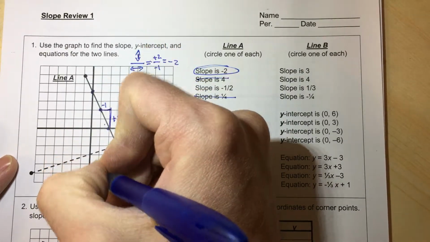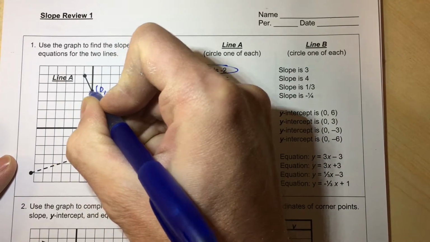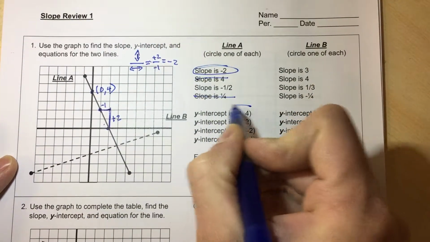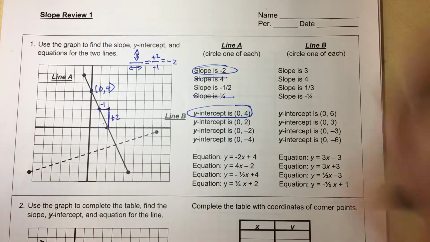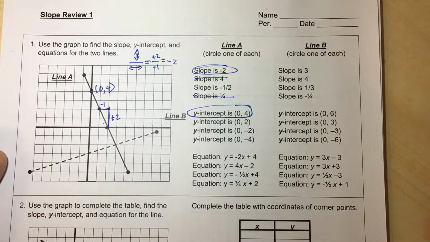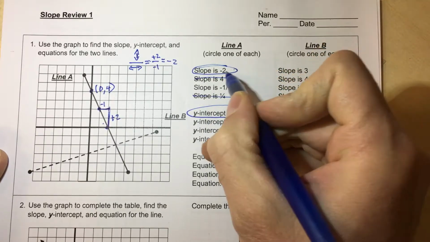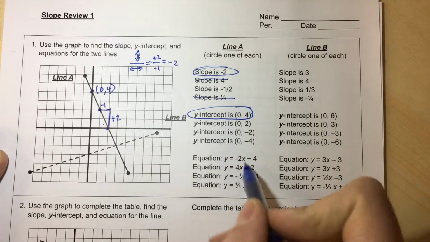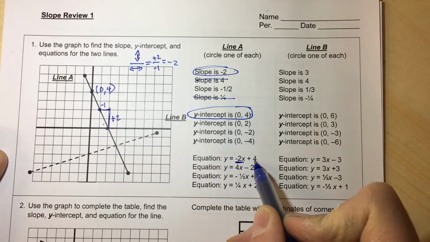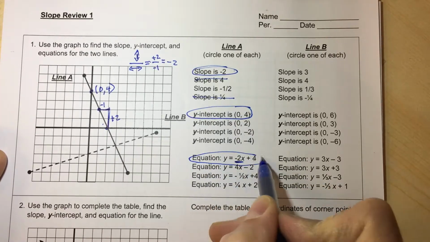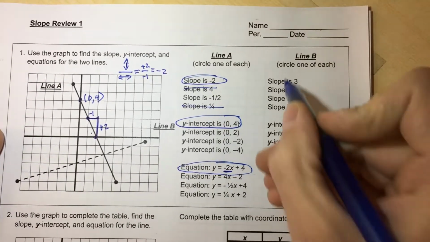Where does it cross the y-axis here? And this point is 0, and we're going to go up 1, 2, 3, 4, so 0, 4. Okay, and then the next one, we are combining the information that we learned from the slope and the y-intercept into a line. So you go through and you look for the one with the slope of -2. There's only one with a slope of -2, and then a y-intercept of +4, so it must be y = -2x + 4. Okay. All right, next one up, we've got our line B.